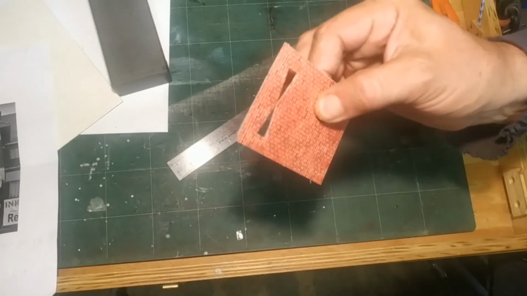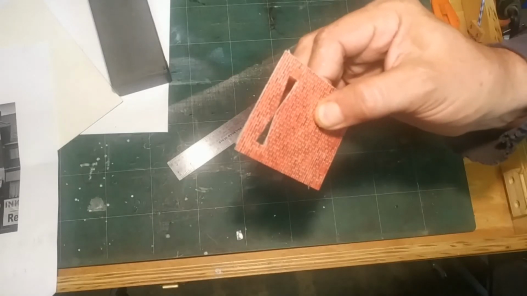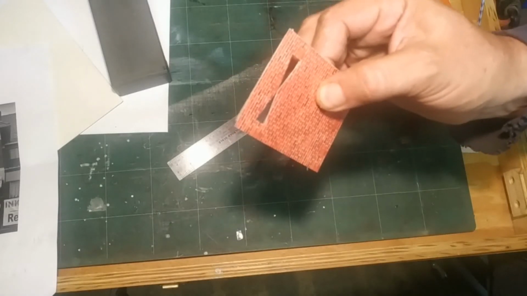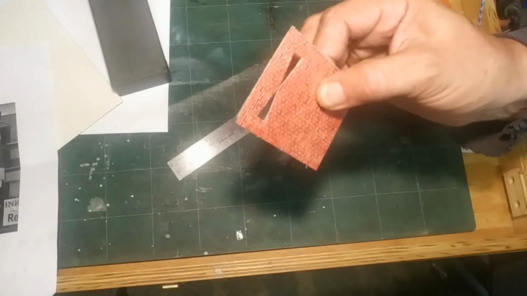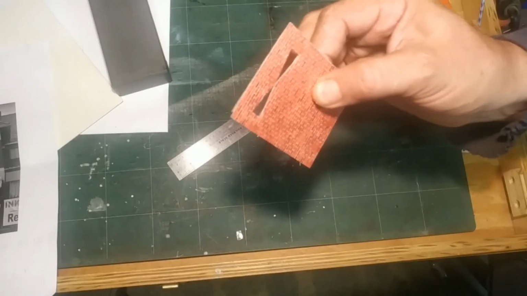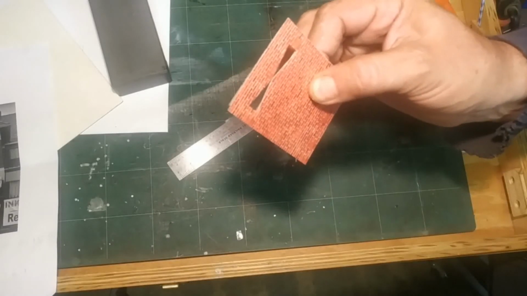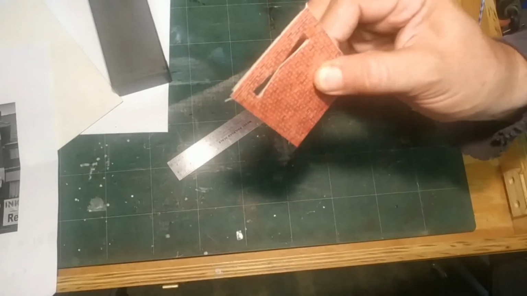And in the next video I will be showing you how to scratch build or kit bash doors and windows to fit this specific location, and how to install them and how to finish the building.